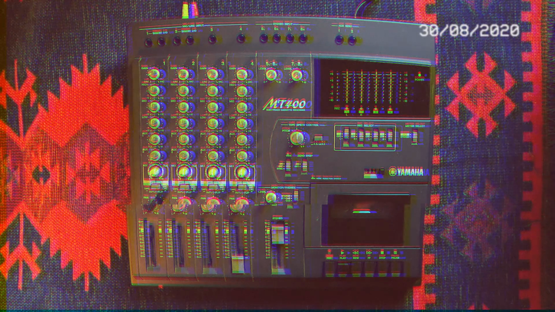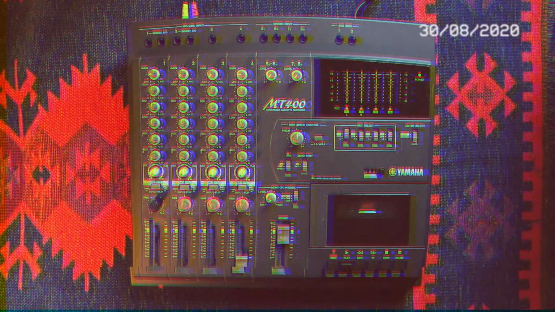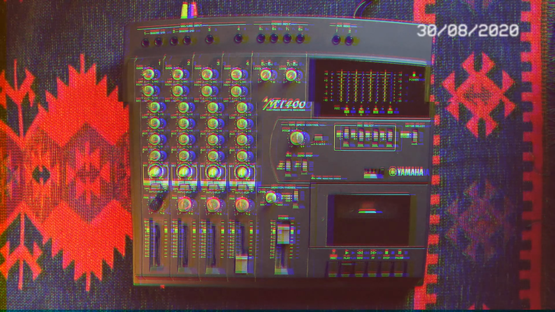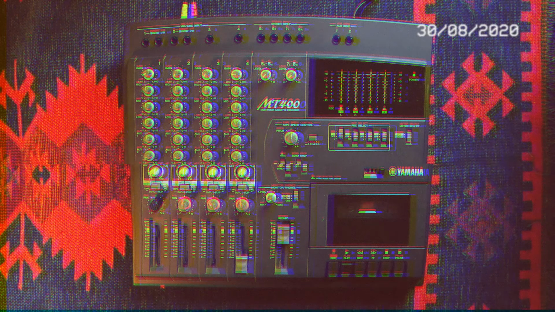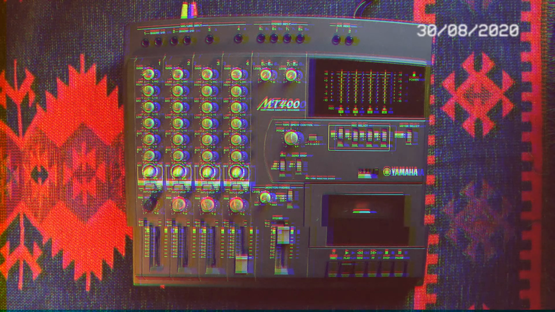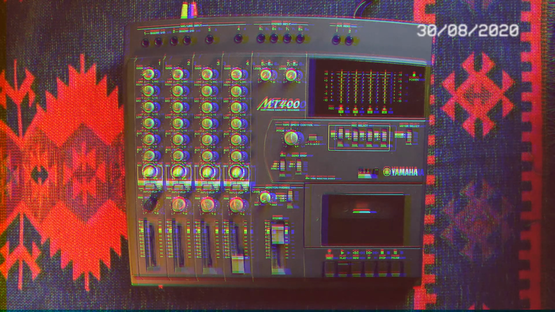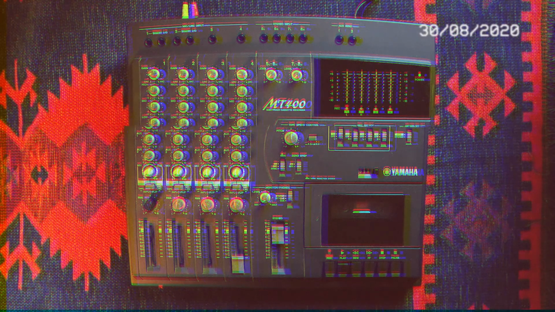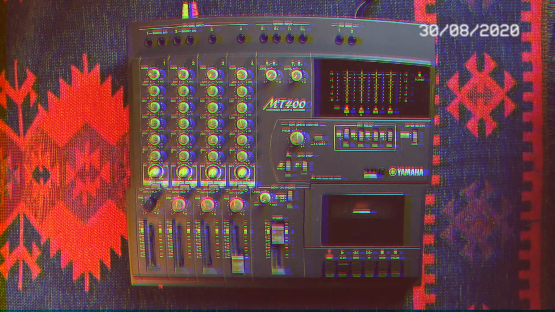Something really special about cassette recordings. You're capturing a moment in time but without the detail and clarity of the present. There are so many plugins you can use to recreate this sound, but I find it way more fun and unique to do it myself.